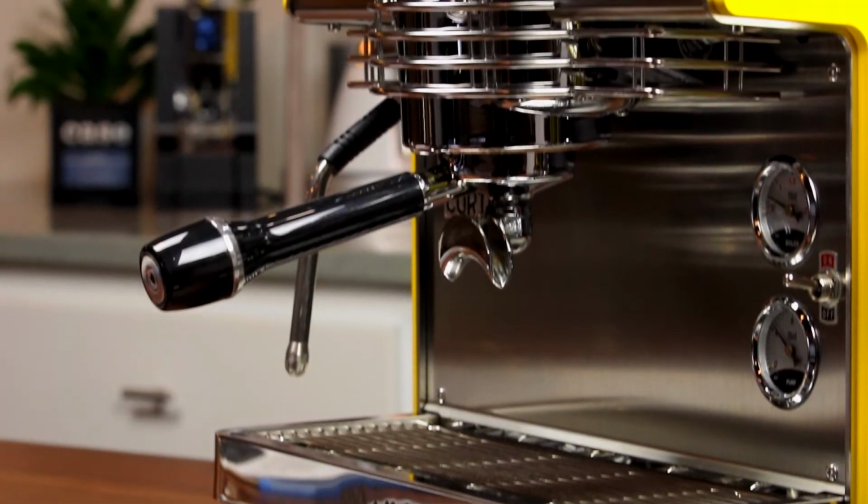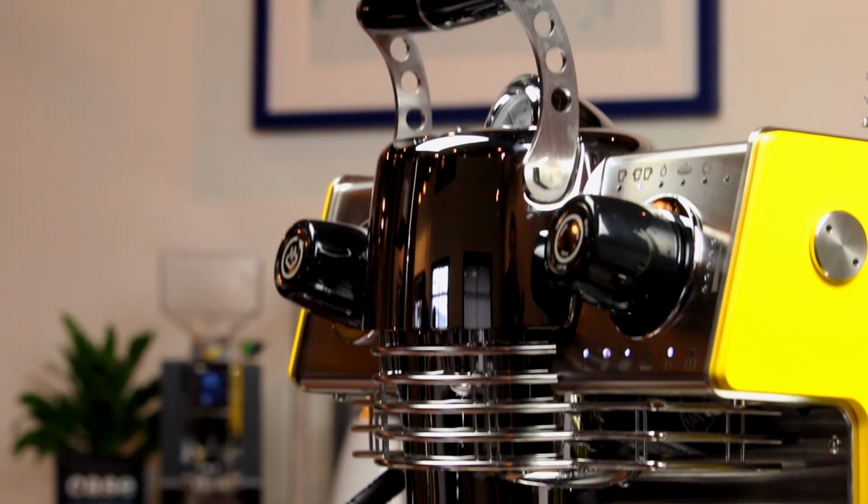Many flow profiles also feature a ramp down at the end. This sort of mimics the bell curve-like pressure profile of a lever machine. While these are the most common curves, we definitely encourage experimentation. The Mina gives you the power to easily test anything you want, so push the envelope.